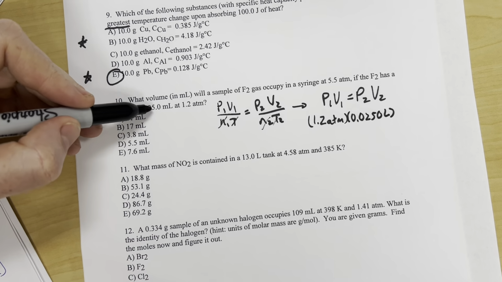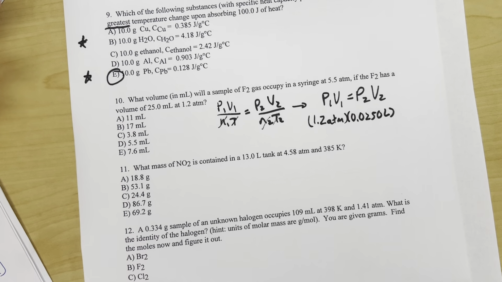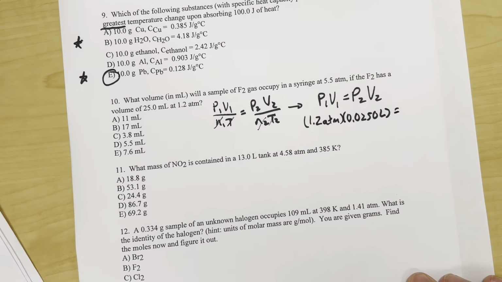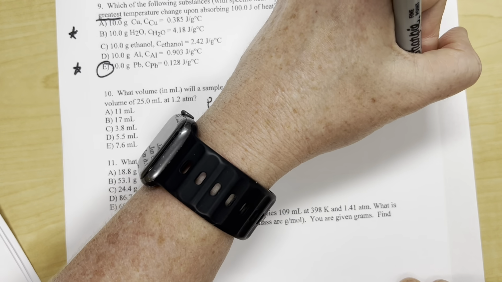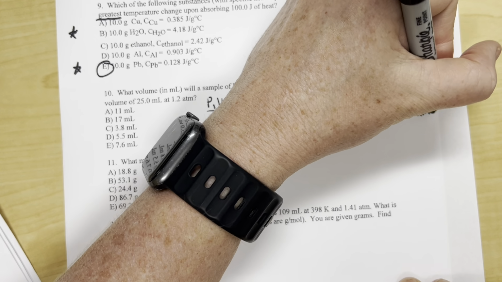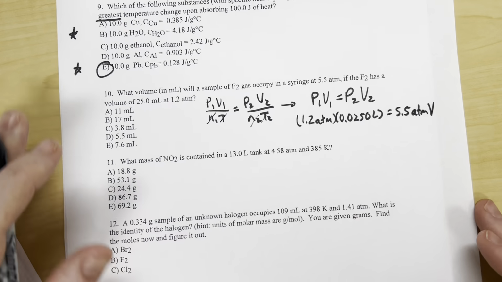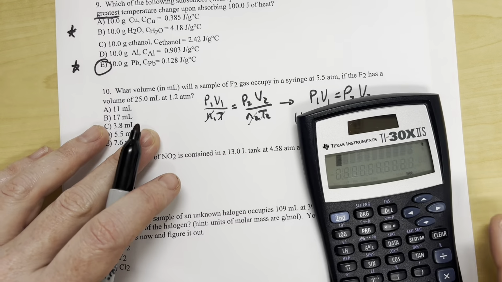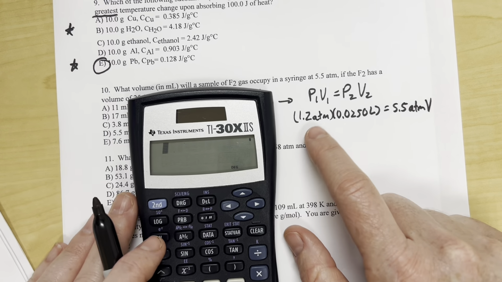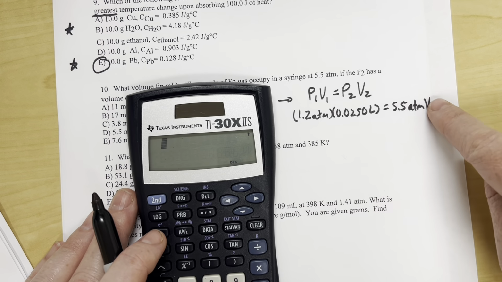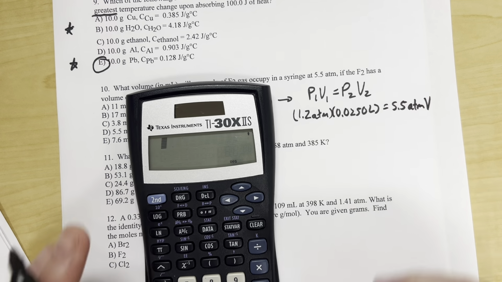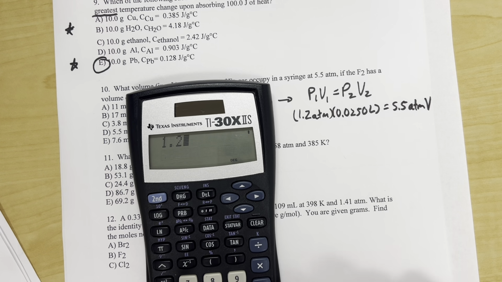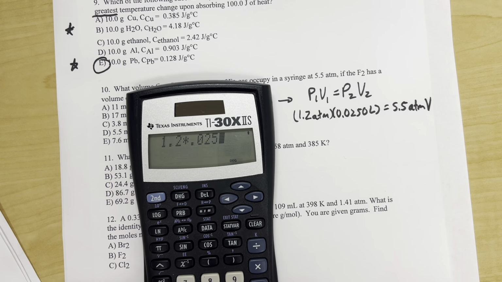So I move that decimal 1, 2, 3 times. And we set this equal to our final pressure of 5.5 ATM. And we're solving for V, like we've done pretty much this entire exam. If our variable we're trying to solve for is over here, you start with the other side. 1.2 times 0.025.